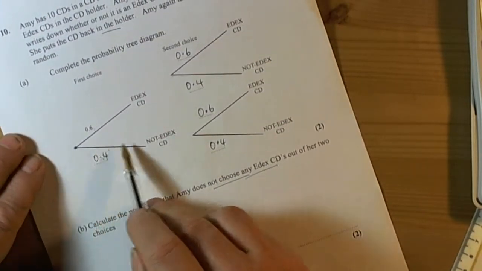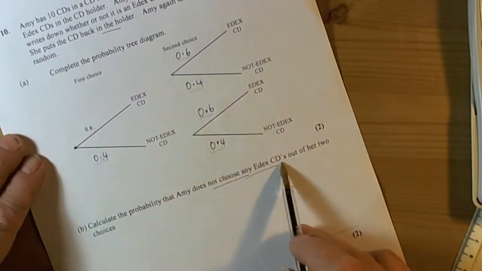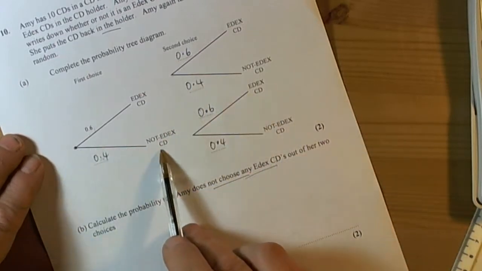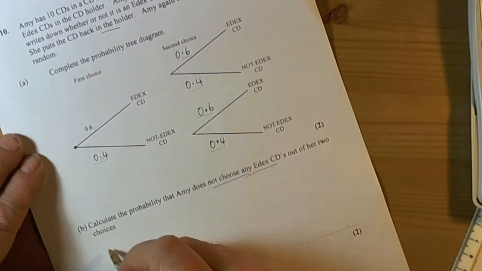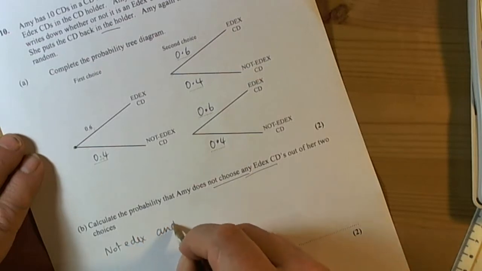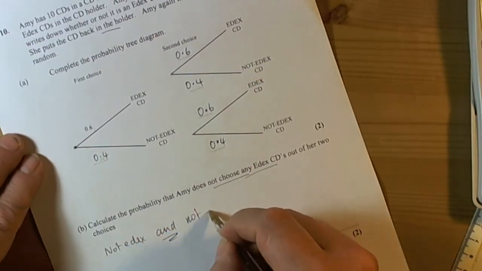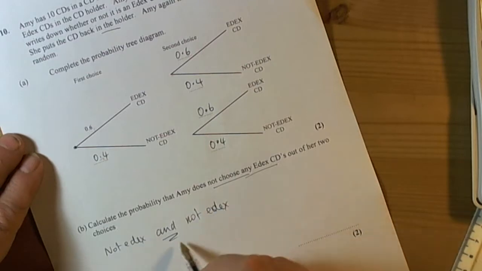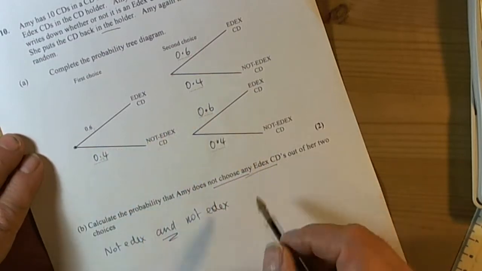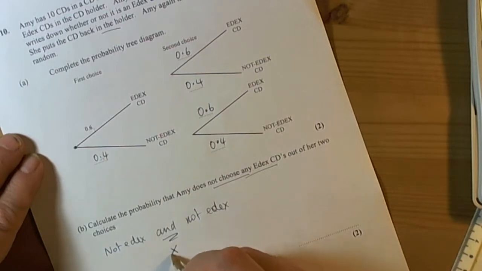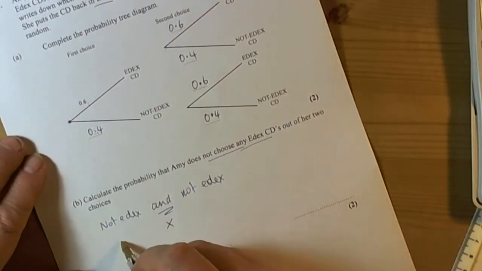So we've got to follow the tree diagram. She's not going to choose any ZX, so that means she's gone down here and down there. Now, because we want not ZX and not ZX, we want those 2 things to happen. They're independent. Whatever happened here is not going to affect these ones. So with independent probabilities, we times the answers to get the final result.